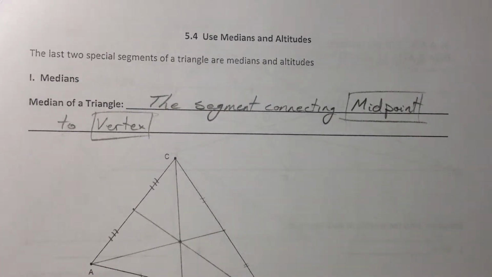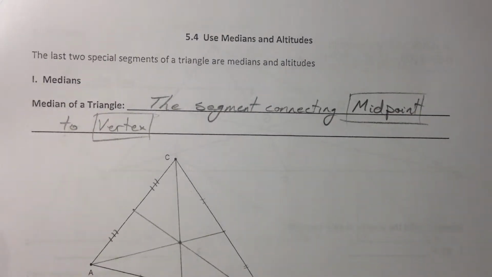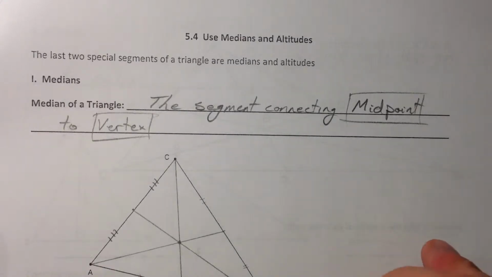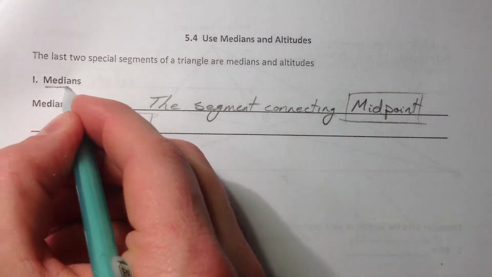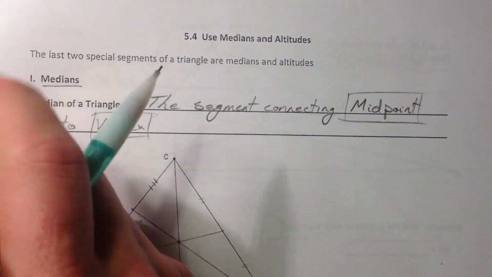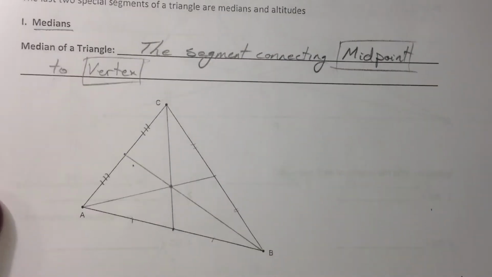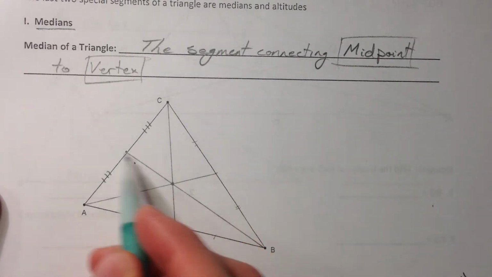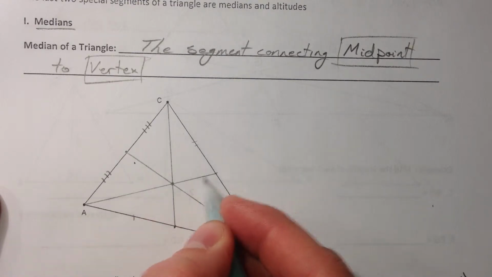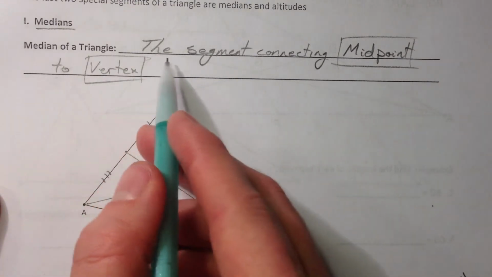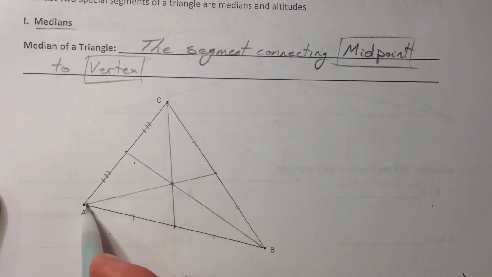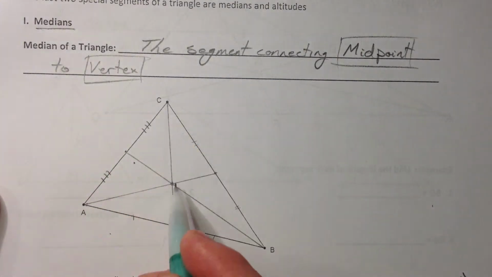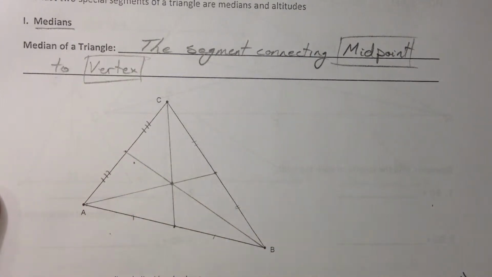So we're continuing to talk about special segments and triangles. We've talked about perpendicular bisectors, angle bisectors, and midsegments, and now we're going to talk about medians. For a median, we draw the midpoints again, but instead of connecting midpoint to midpoint, we connect midpoint to vertex. So the median is the segment connecting the midpoint to the vertex. Again, midpoint to vertex, midpoint to vertex, and midpoint to vertex.